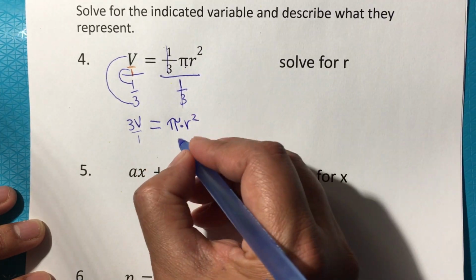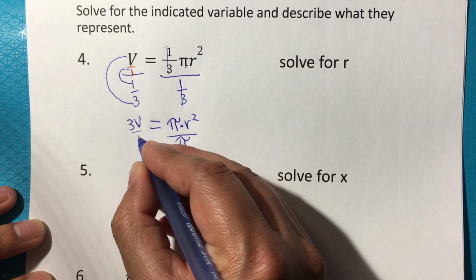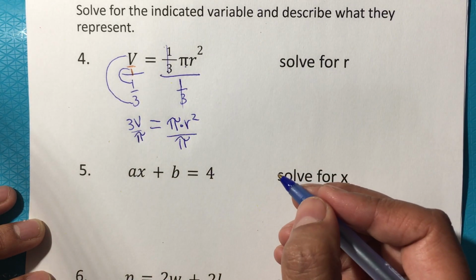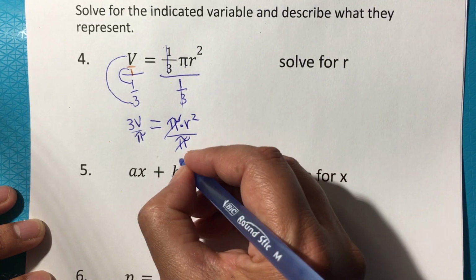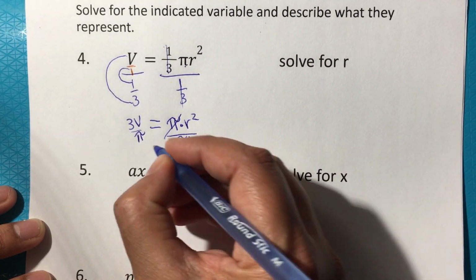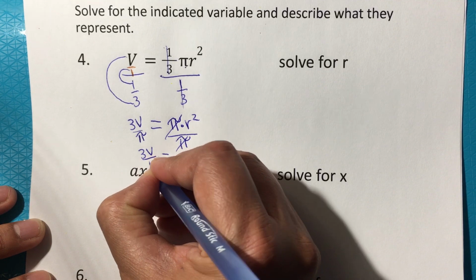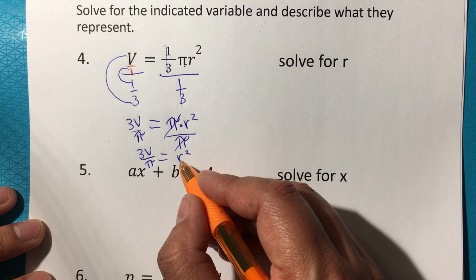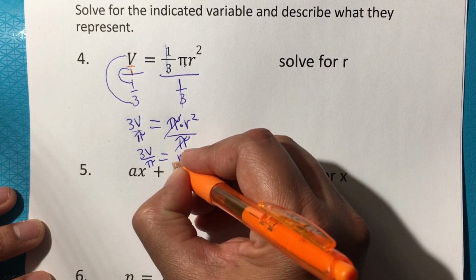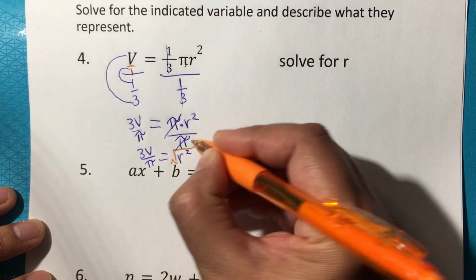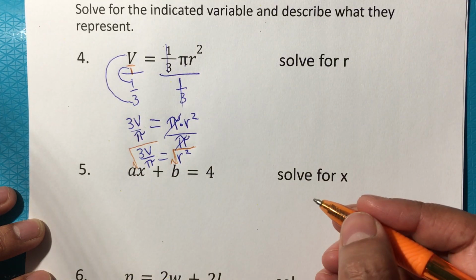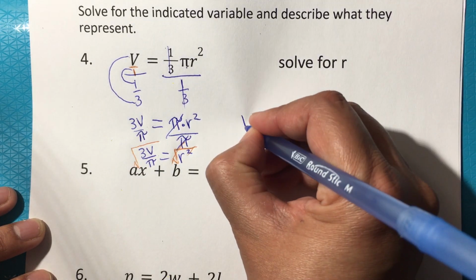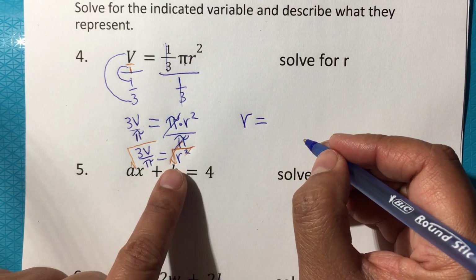This is multiplication. The opposite is to divide by pi. So divide by pi. This cancels and you get r squared equals 3v over pi. Now we have radius squared, but we need to have radius by itself. So the opposite of squaring is square root. If we do it on one side, we do it on the other. These cancel each other, and now we just have the radius is equal to the square root of 3v over pi.